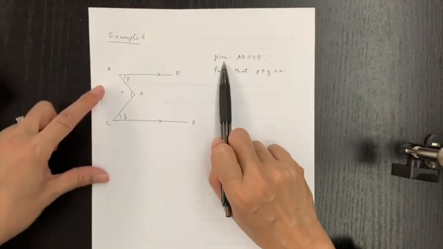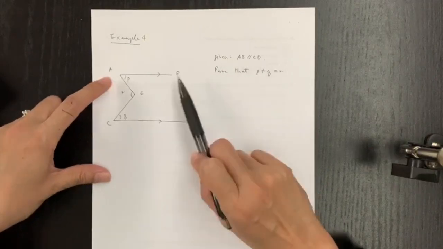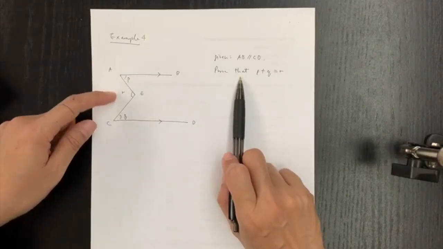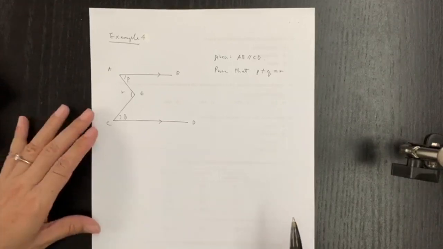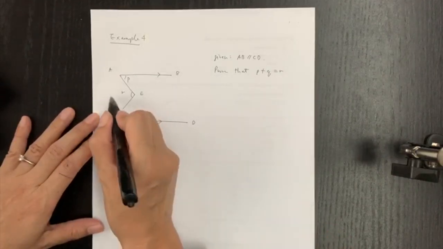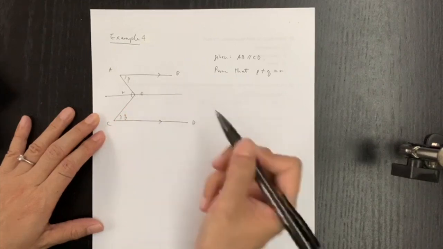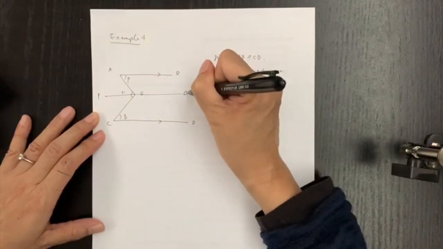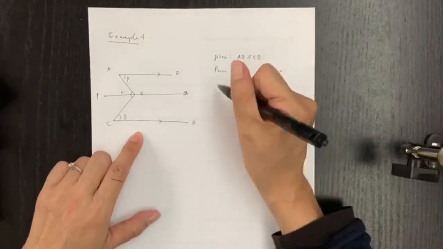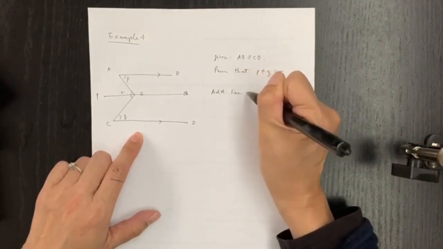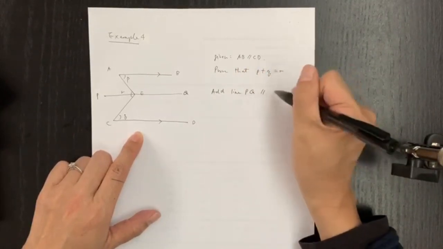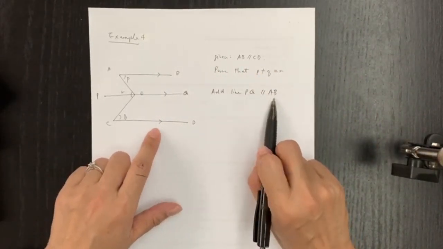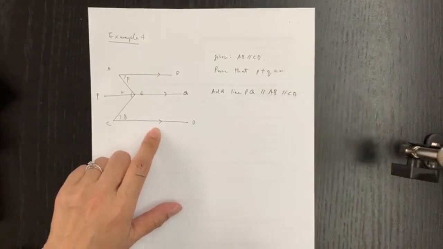Alright, so now example 4. This is the condition. Given AB parallel to CD, so we have these two parallel lines. And now we need to prove P plus Q is equal to R. To do this question, we need to add another line here, crossing, which is also parallel. Let's say this is P, this is Q. So you have to name it. So add line PQ, which is parallel to AB. If it is parallel to AB, therefore it must be parallel to CD as well.